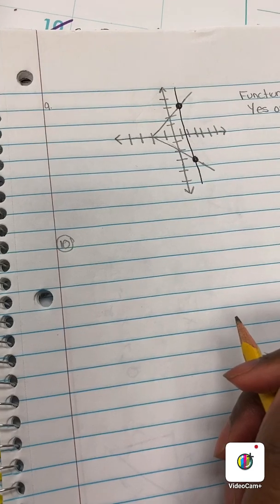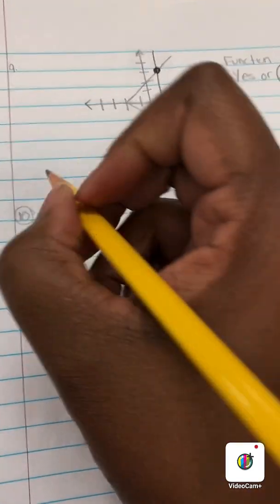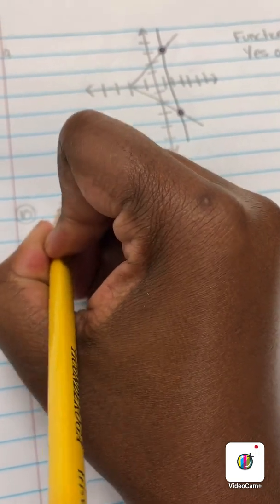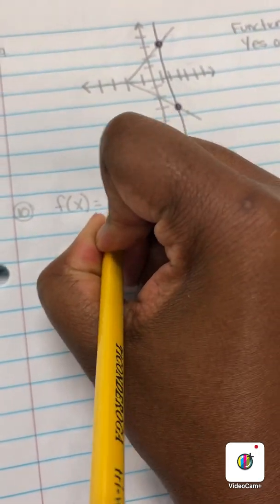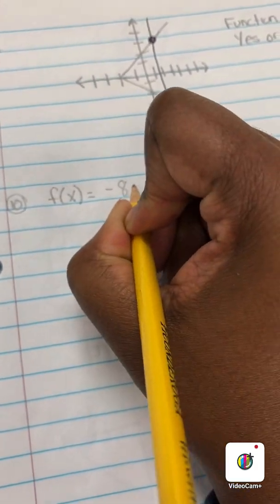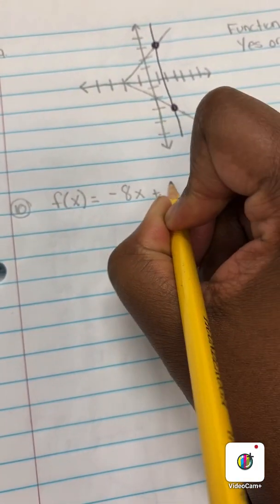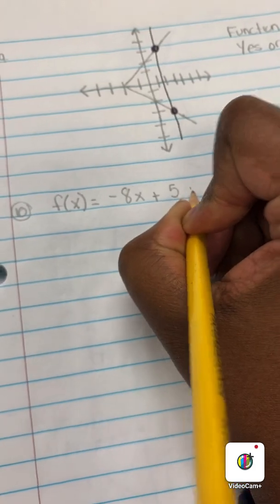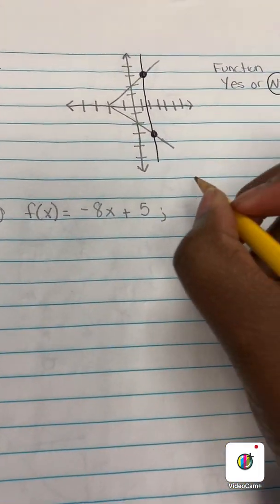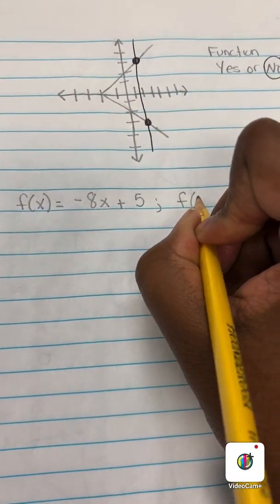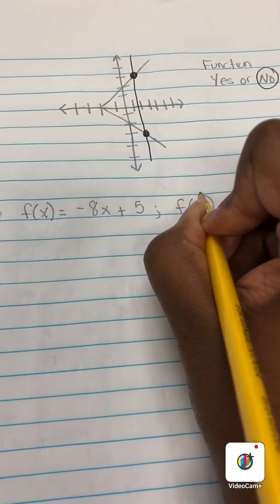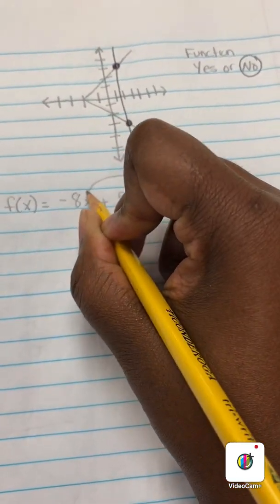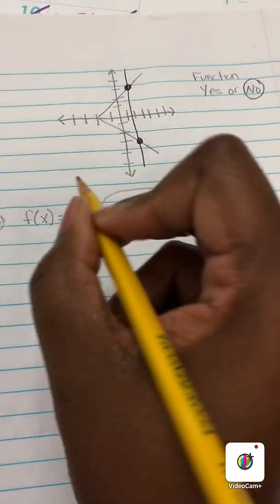Numbers 10 and 11 want us to evaluate a function. So we have, for number 10, f of x equals -8x plus 5. And then we have to evaluate for f of 3. All this is saying is that I'm going to take 3 and plug it in for x and then solve it.